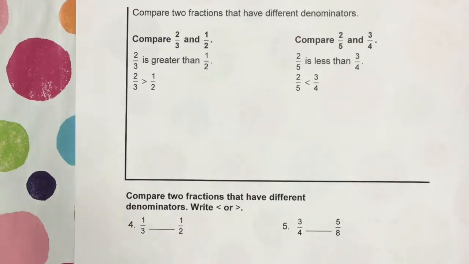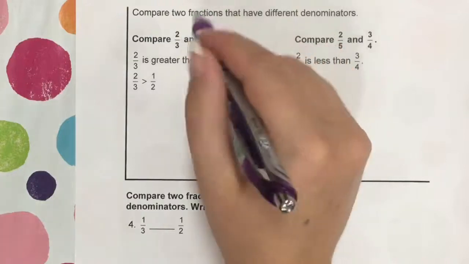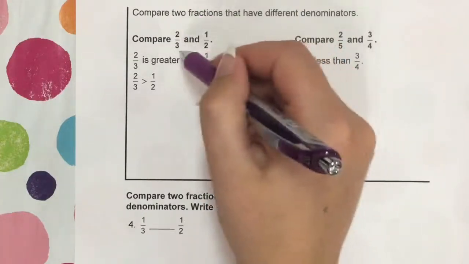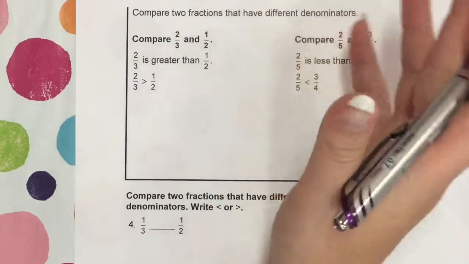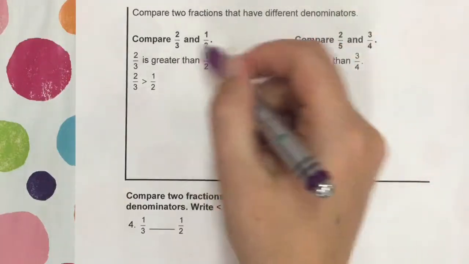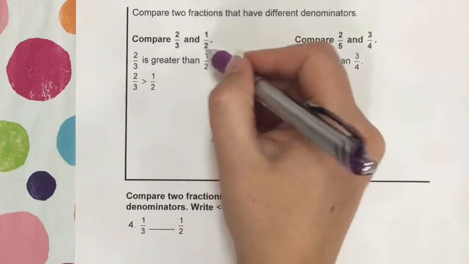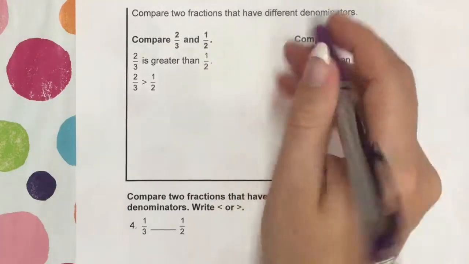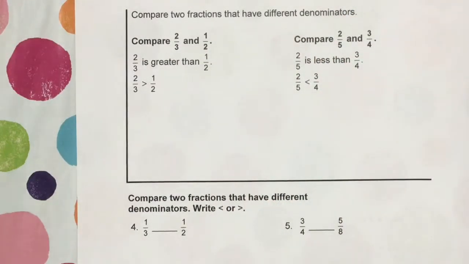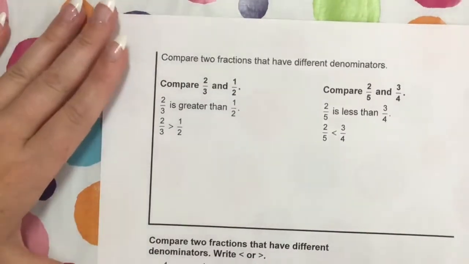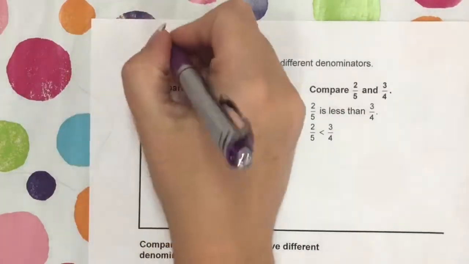Whenever you have 2/3 and 1/2, it's very difficult, if you haven't been doing this for a long time, to know. So when they have different denominators, we have to get the same denominator. The way you get the same denominator is by something that's called the LCM.